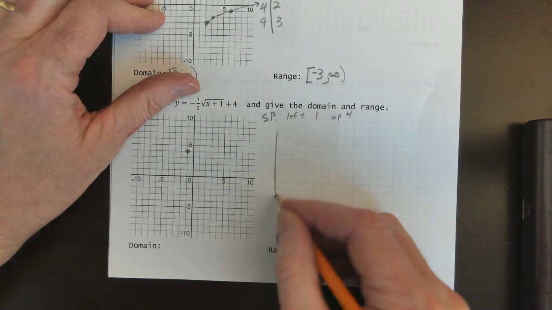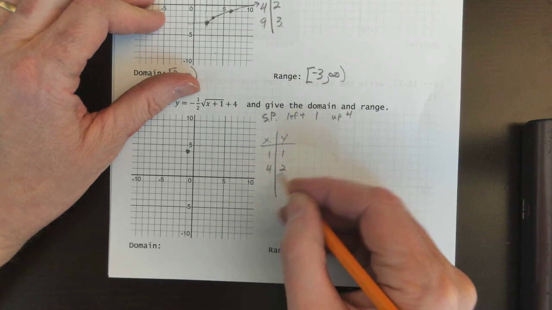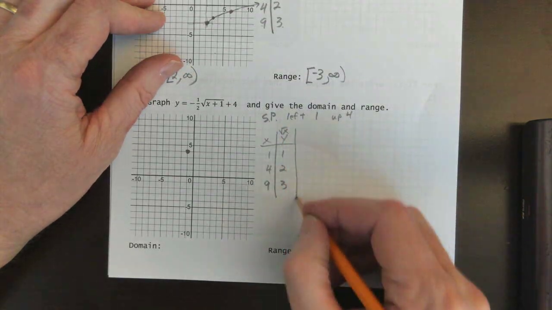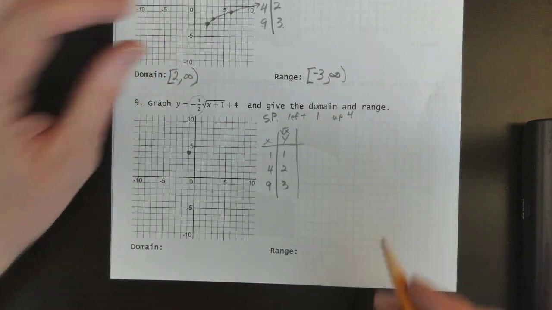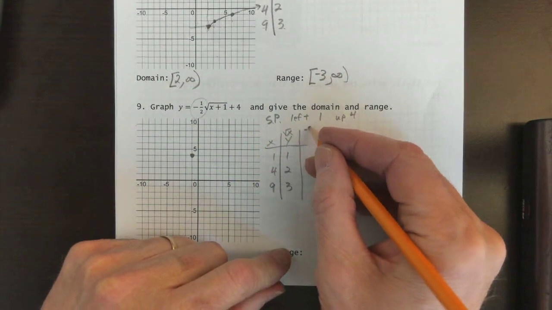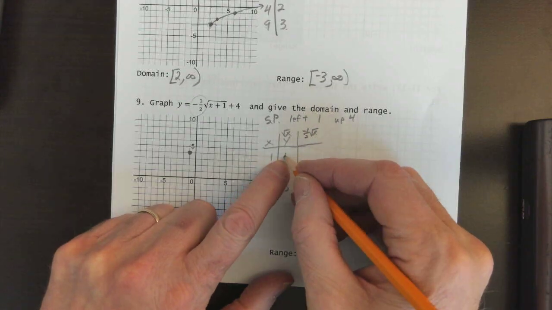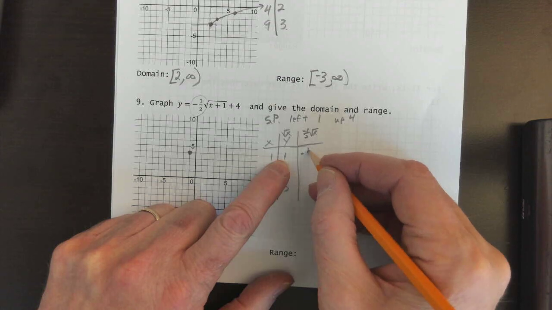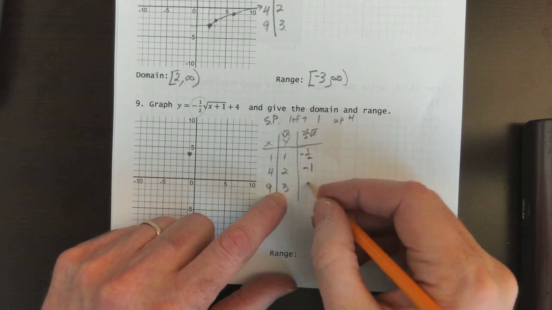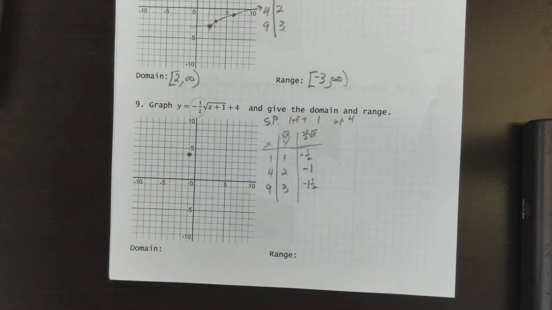And then my table, I'm going to do it again. X, Y, 1, 1, 4, 2, 9, 3. Remember, this is square root of x. Now, we actually have a -1/2, and you don't need to consider that until now. -1/2 times square root of x is right here. -1/2 times 1 is -1/2. -1/2 times 2 is -1. -1/2 times 3 is -1 1/2. Or 0.5 if you prefer.